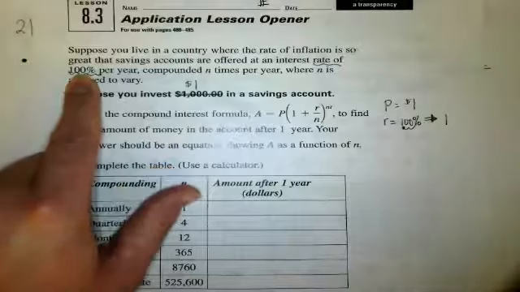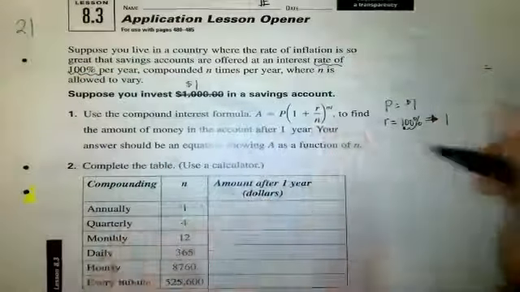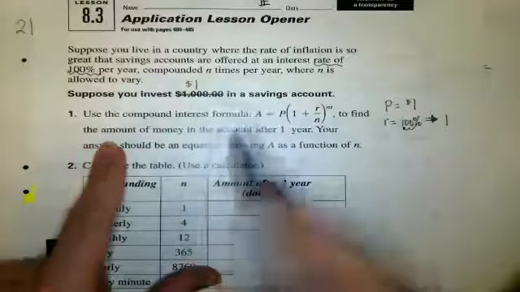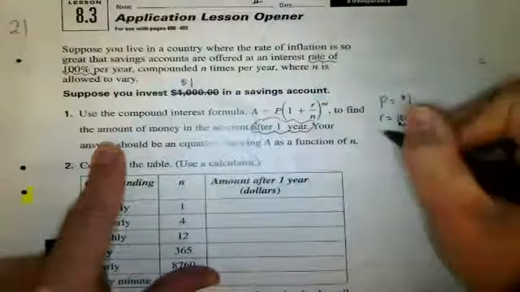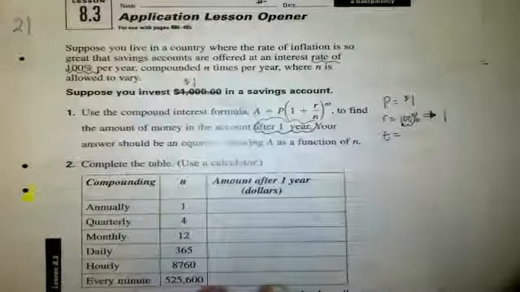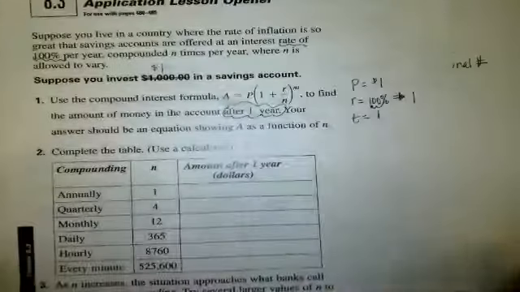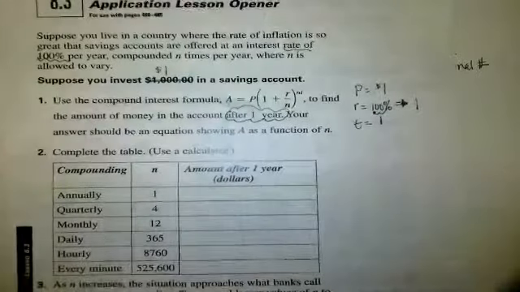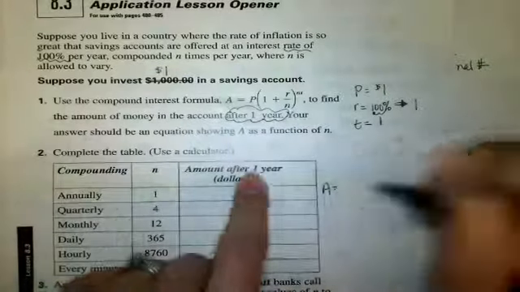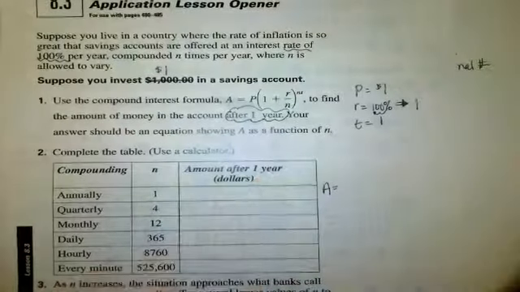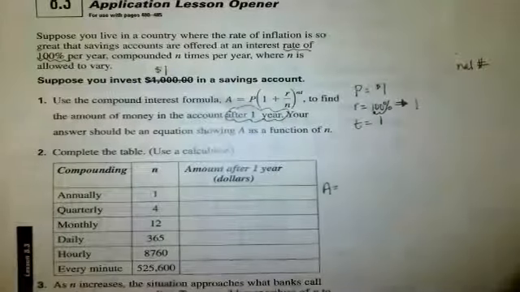And then n is going to change, and t, we're going to find the amount of money in the account after 1 year. What is our value for t? 1. Yeah. So you're going to need your calculators out, and we're going to see what our amount is after 1 year when we start with $1 that's got an interest rate of 100%.